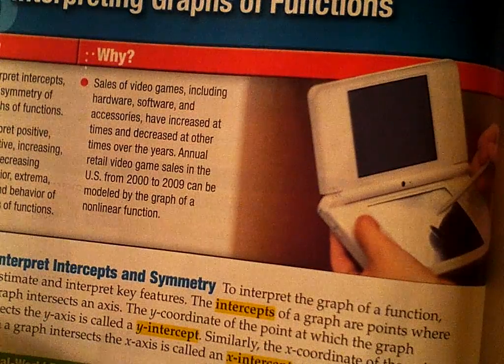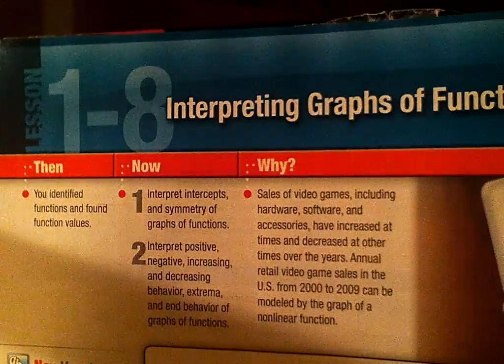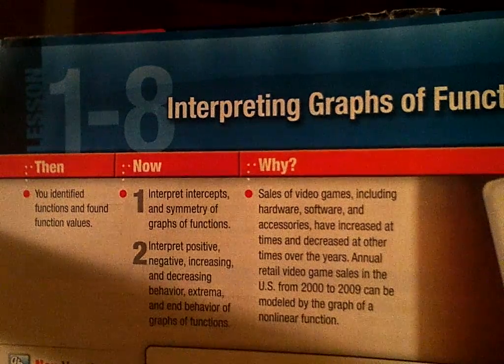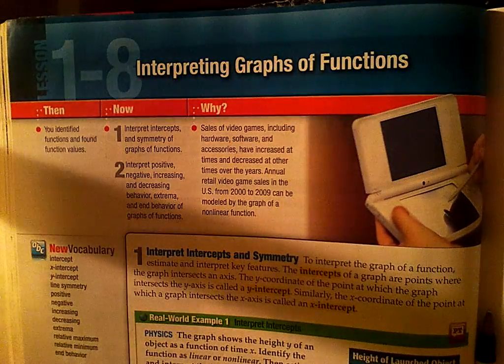Alright, hi everybody. We are looking at 1.8, Interpreting Graphs of Functions, on page 56. I'm actually going to give you guys a handout, so some of the stuff you'll mark directly on your handout, and then when I write on notebook paper, you'll write in your notebook. Alright, so let's get started.